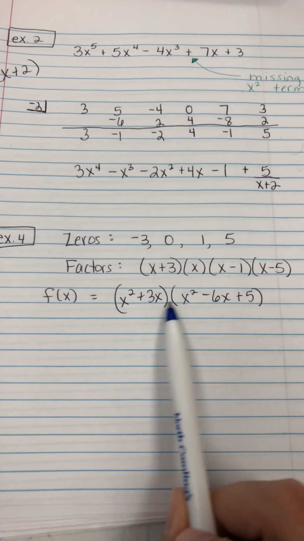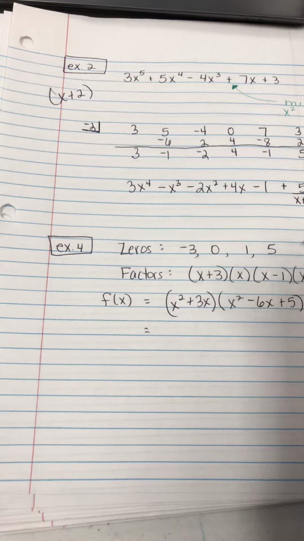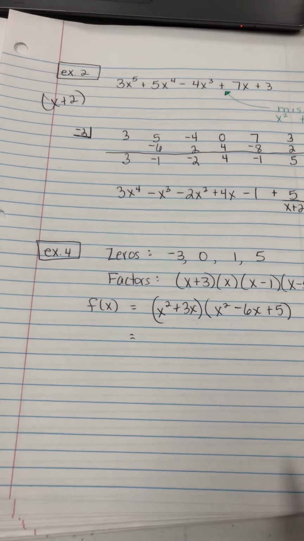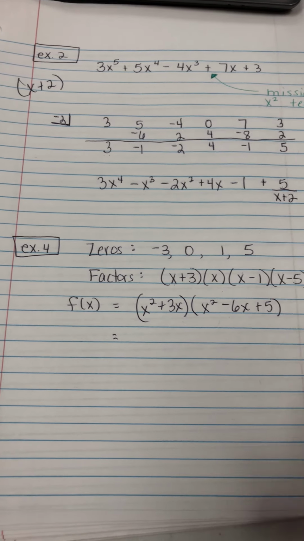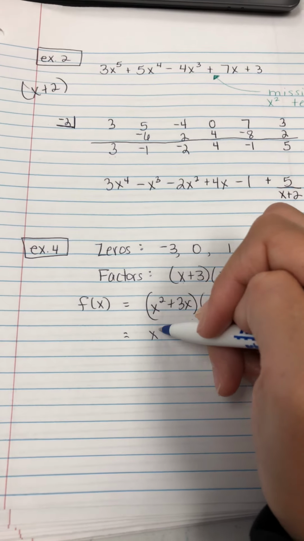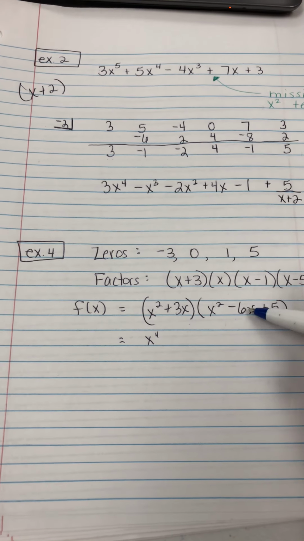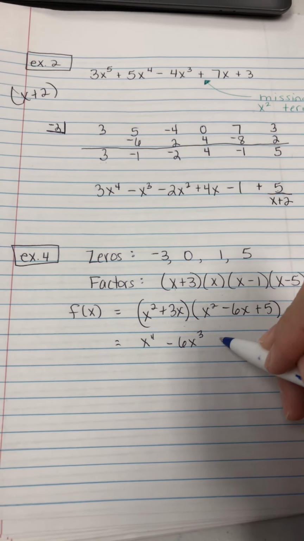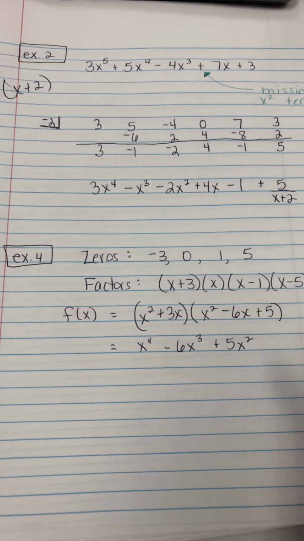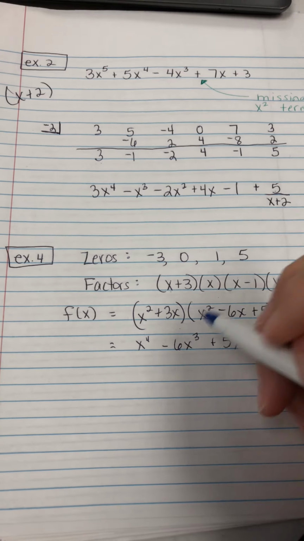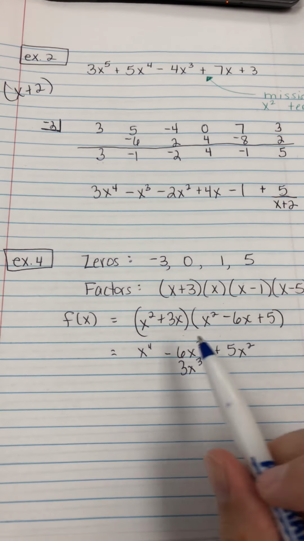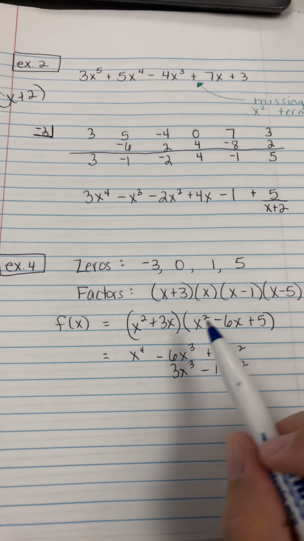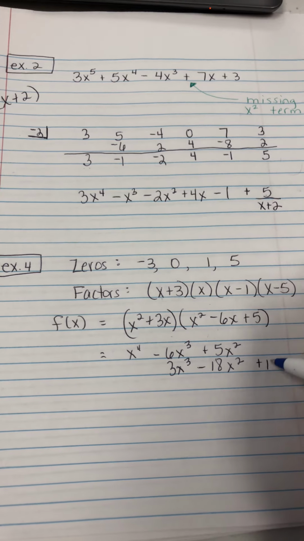Now I've got to go one step further, multiply all these out. So I'm going to distribute my x squared to all three, and then I'll distribute my 3x to all of them and combine like terms. So x squared times x squared, I've got an x to the 4th. X squared times -6x, I've got a -6x cubed. X squared times 5 is a 5x squared. 3x times an x squared is a 3x cubed. 3x times that -6, I've got a -18x squared. And then I've got that 15x at the back.